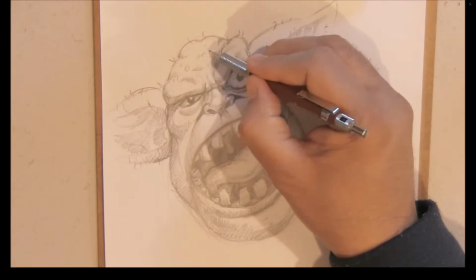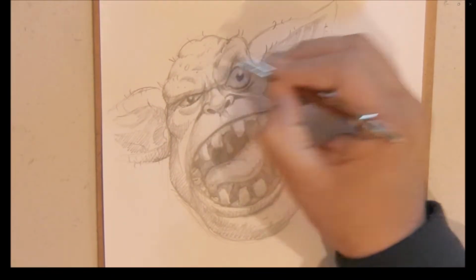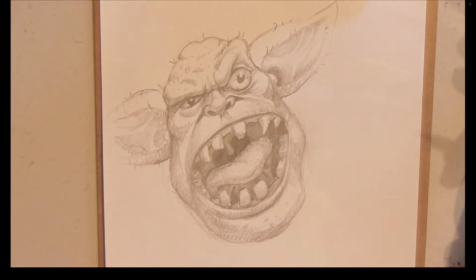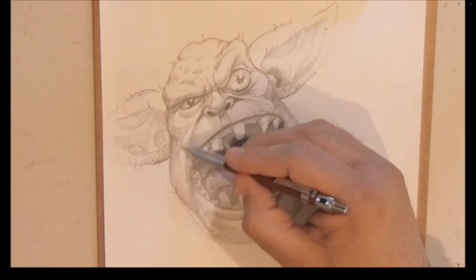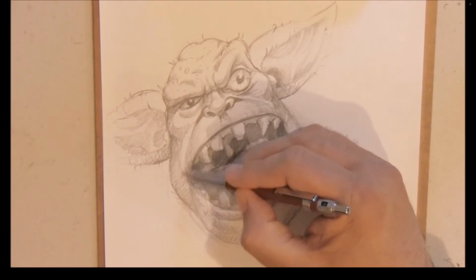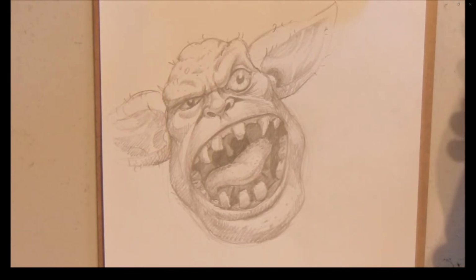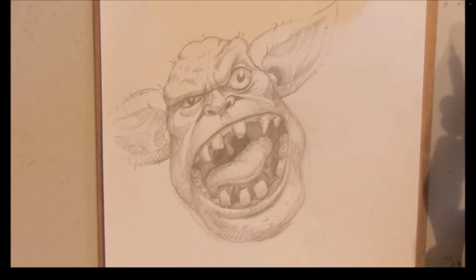And he just, put some dots and things like that. And there you have an exaggerated ogre face.